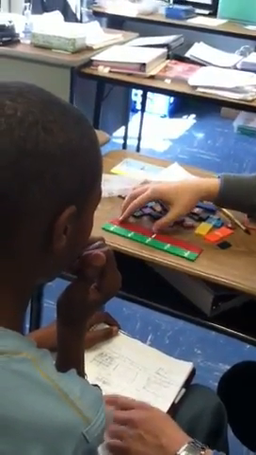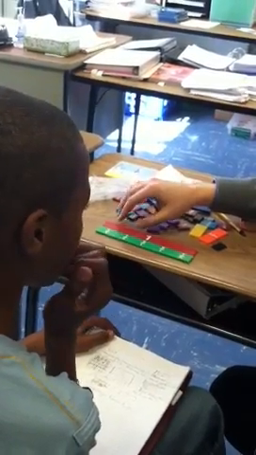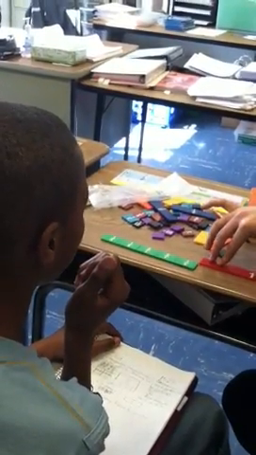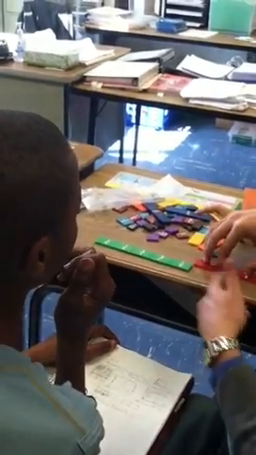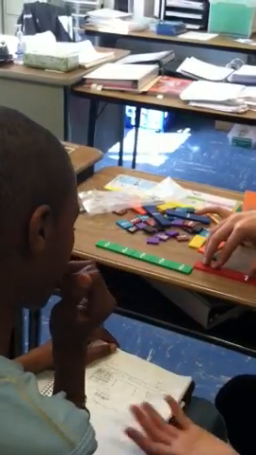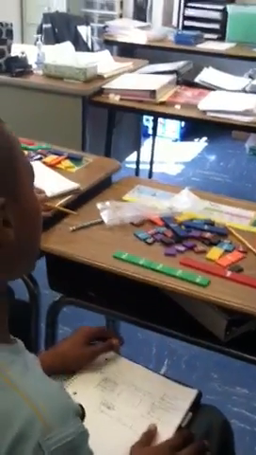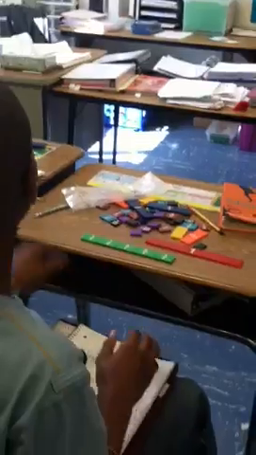Here's 1 whole. How many fifths go into 1 whole? What if we had another whole here? How many more? 10 total. So what's your answer? Very good. But what's the division problem that you guys are figuring out?